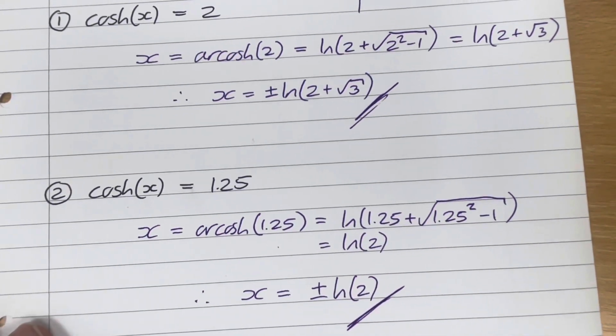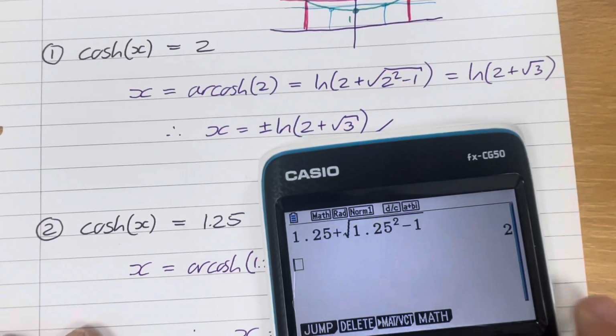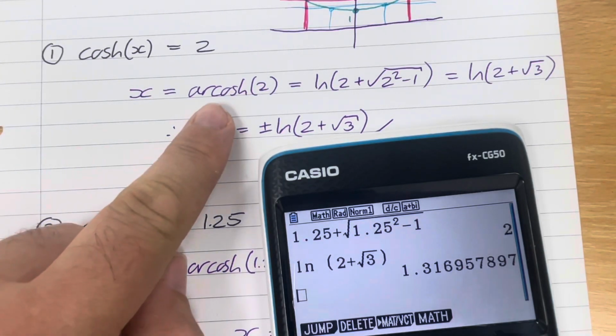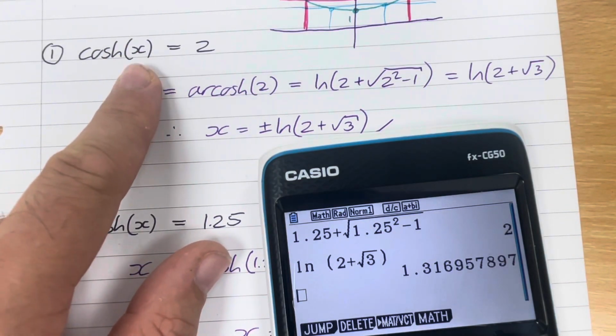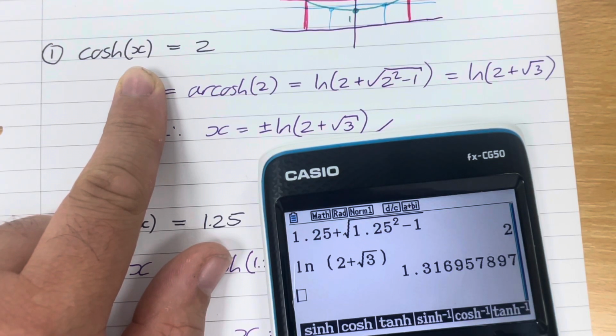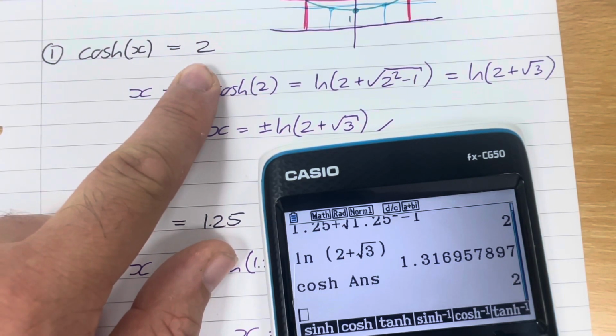And it's always worth checking these answers. So let's just check the answers to question number 1 first. So what I'm going to do is just type in log of 2 plus the square root of 3. So that's now stored as ANS in my calculator. And I'm going to run that back through the original equation. So on this calculator, I need to push option, and then go across to the right. And then I have hyperbolic, which is F2. And there's my cosh function, F2 again. So cosh, and I want to cosh my answer.